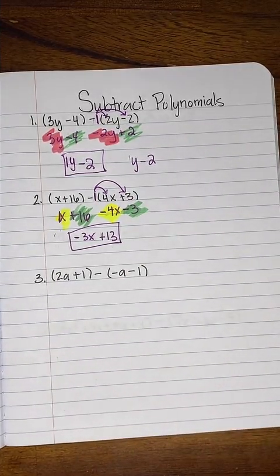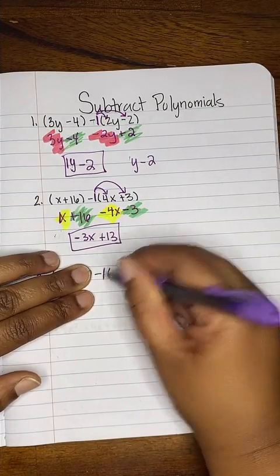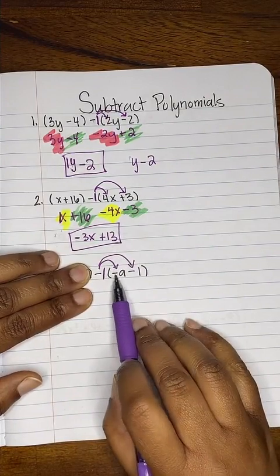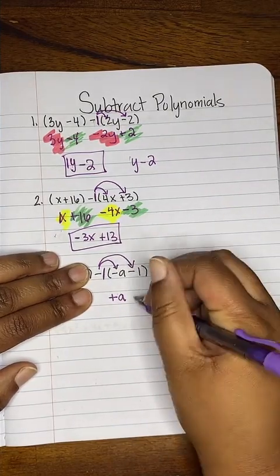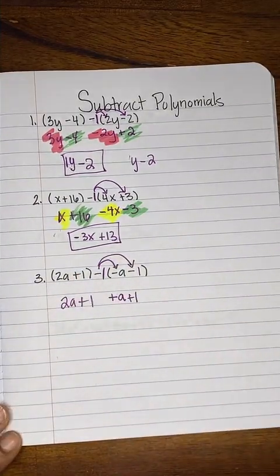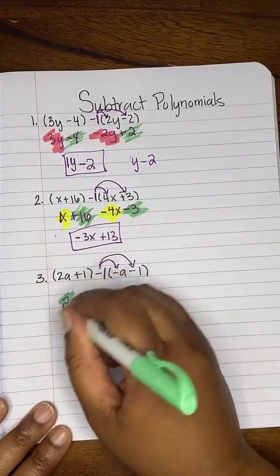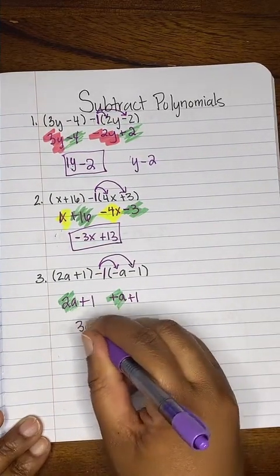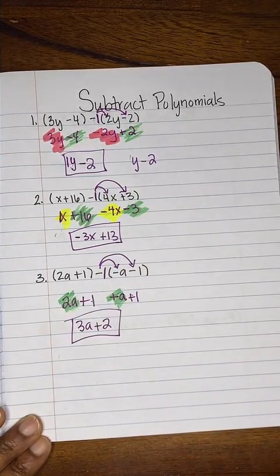All right, so let's check out number 3. First we're gonna cover this up, right? We're gonna have this -1, and then we're gonna distribute here and here. Remember, these signs change to their opposites. So it goes to a plus A and a +1, okay? And then we're gonna drop down this 2A plus 1. Okay? And then we are going to combine like terms. So we have 2A plus an A, which gives me a 3A. And then 1 plus 1 is +2. And that is our answer.